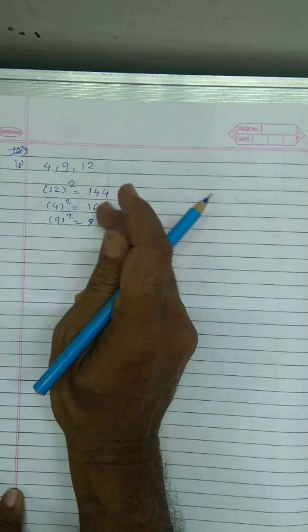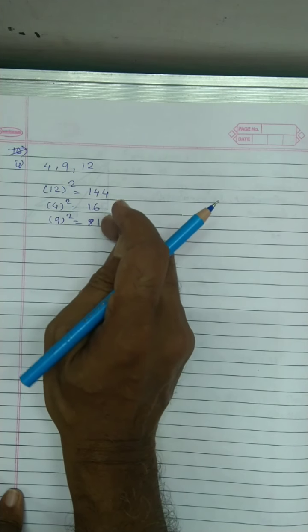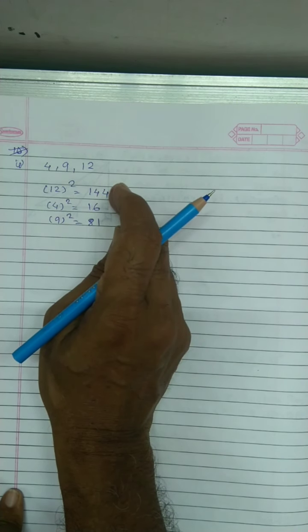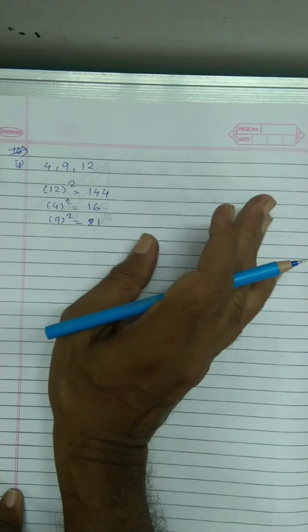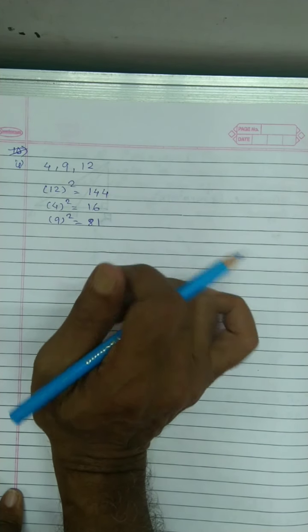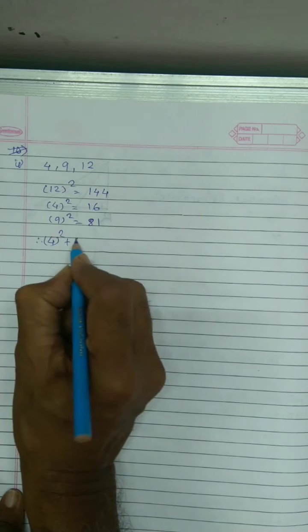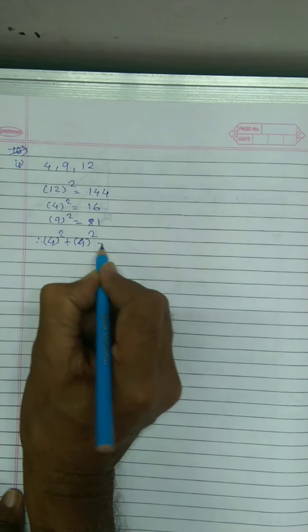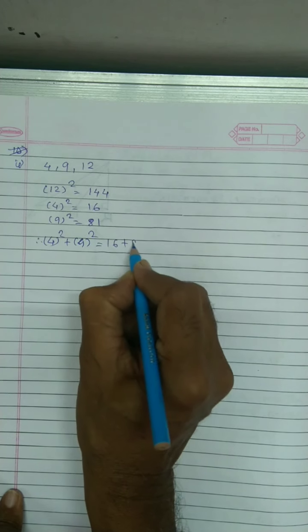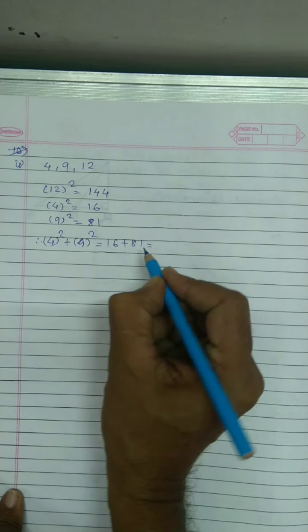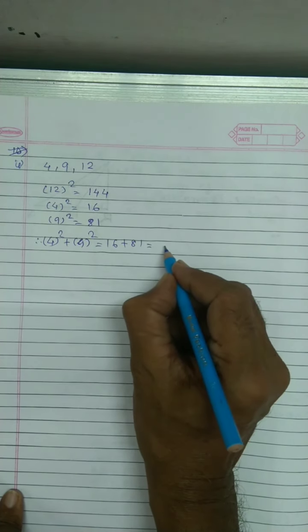Now we have to add these two, and if this is equal to the square of the greatest number, then they are Pythagorean triplets. Now the square of 4 plus the square of 9 is equal to 16 plus 81, which gives 97.